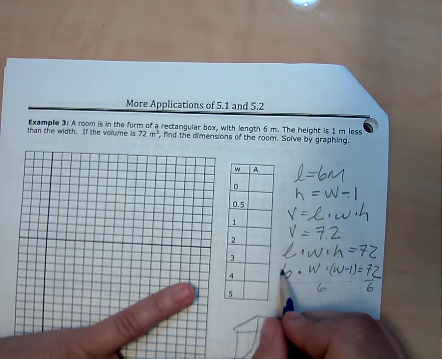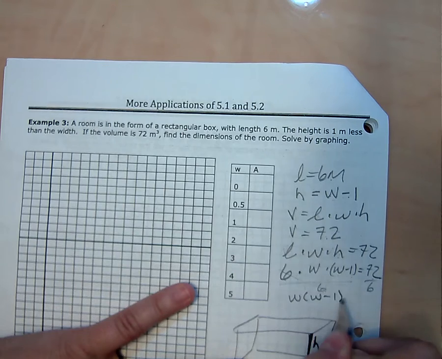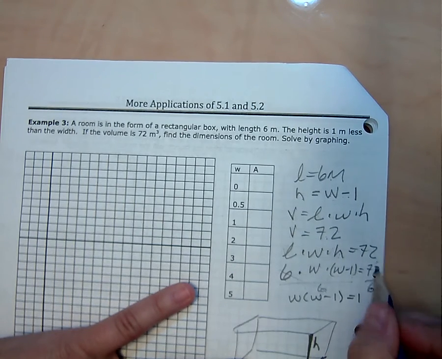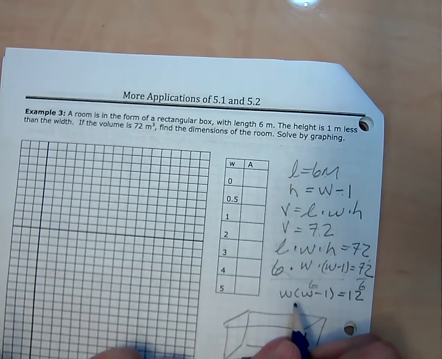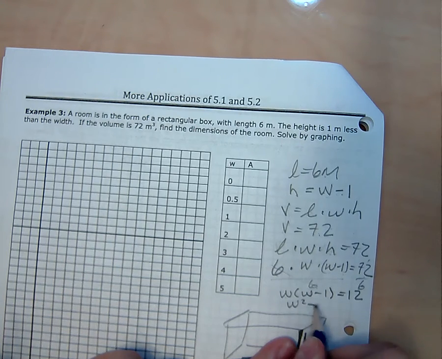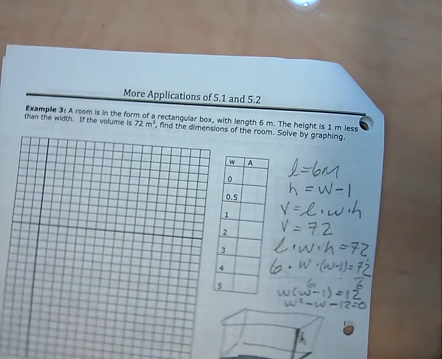So that means those cancel. Now I have W times W minus 1 equals, and 6 goes into 7 once, 1 left over, and 6 goes into 12 twice. Okay, so now I'm going to expand this, so W squared minus W equals 12, and now I need to graph this thing.